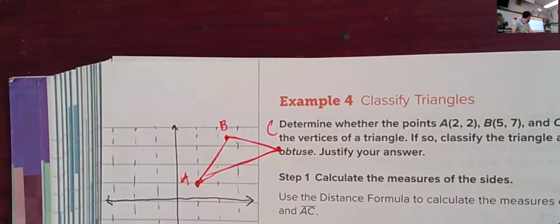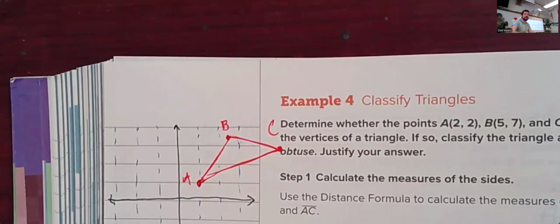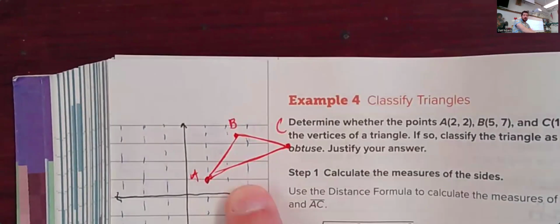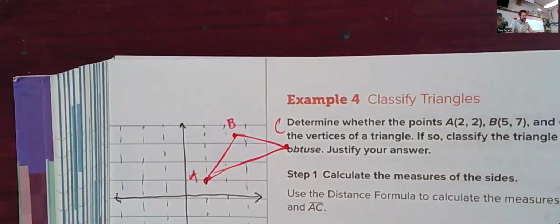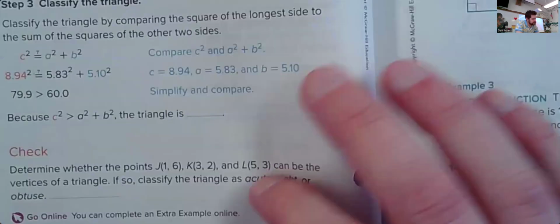And actually, if you graphed it, you can probably see that the angle at B is a little bit more than 90 degrees. So that checks out with how it looks. Now, you can't just look at it and give an answer. You got to do the math. But that's our answer: this triangle is obtuse.